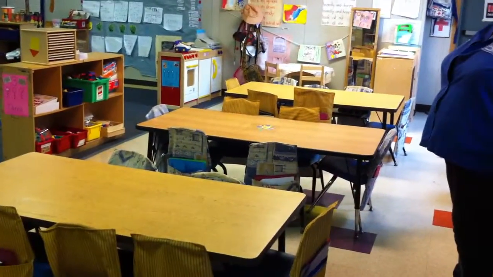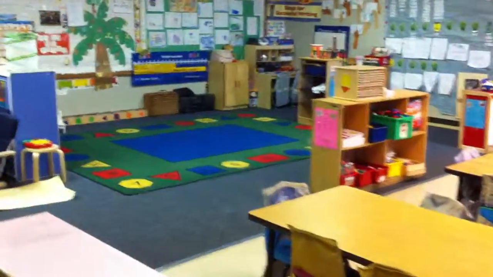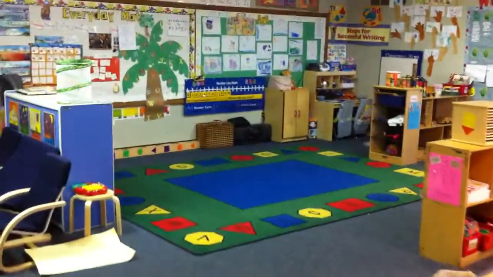We don't have any exclusion, so the children with disabilities will sit right with the regular children, so they have the best chance of learning. And this is the way that the room will be set up.